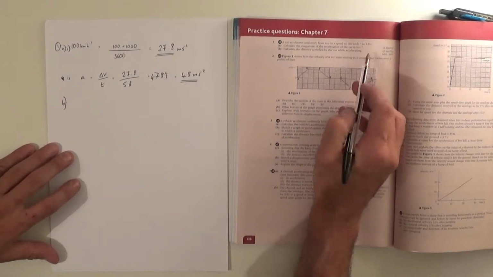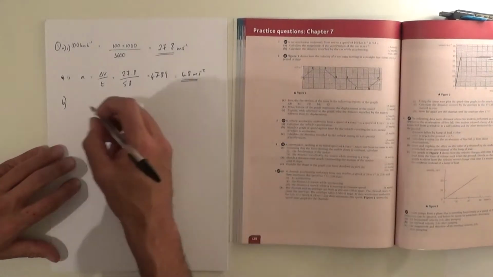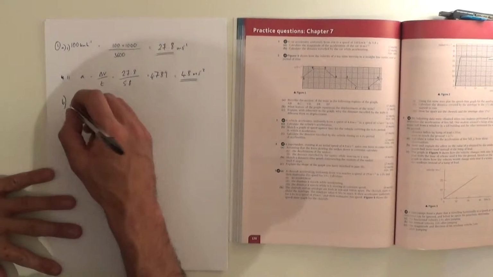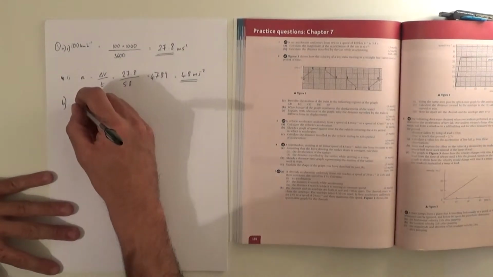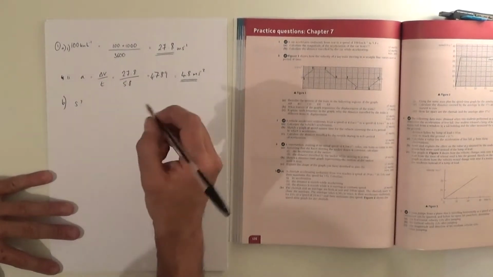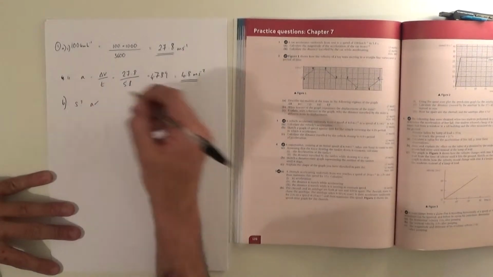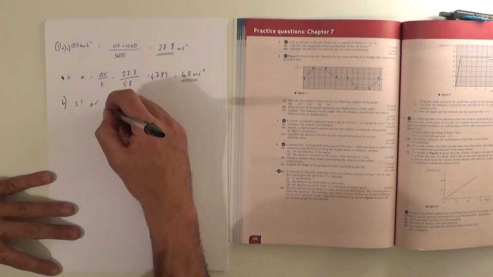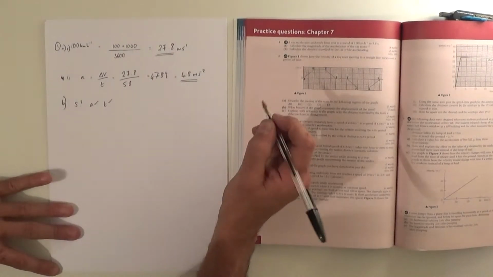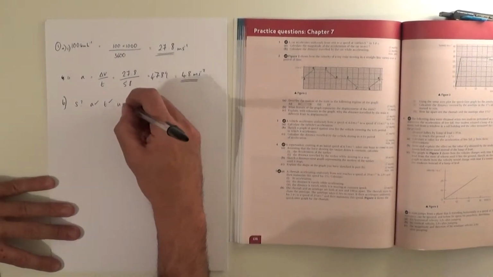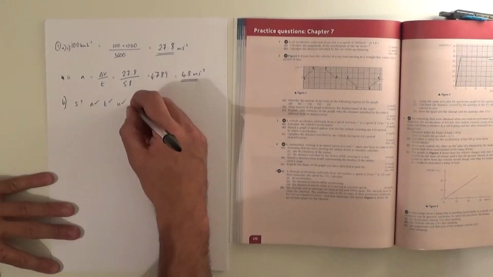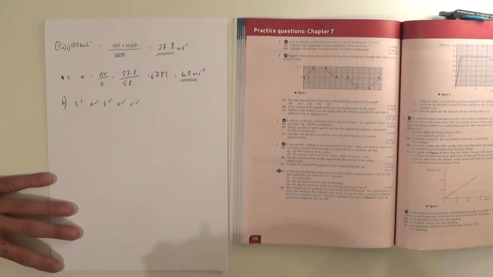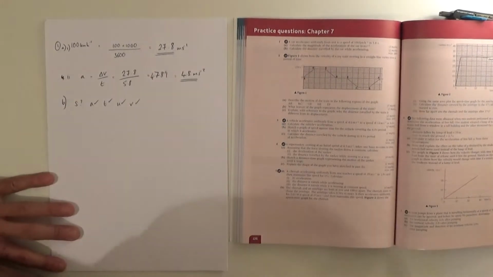Right then, B, the second part of this question. Calculate the distance travelled by the car while it's accelerating. Well, we want to use one of our SUVATs. We want the distance, S, that's what we're looking for. We have the acceleration that's given to us, and we know the time. We know the initial velocity, and we know the final velocity. So we want to pick any SUVAT that's got an S in it.